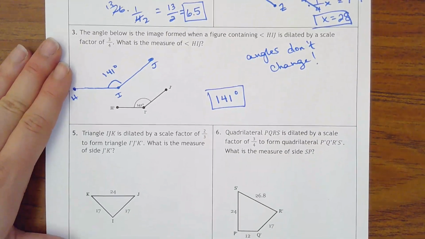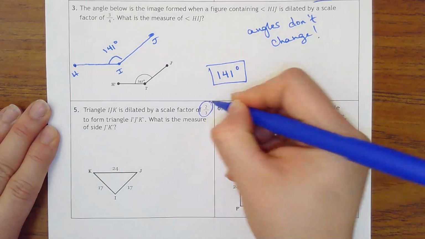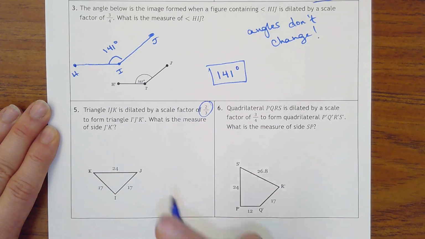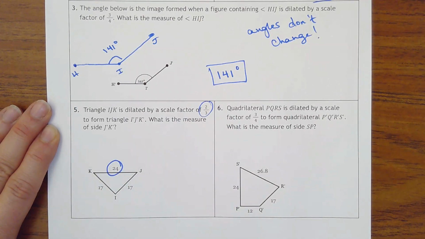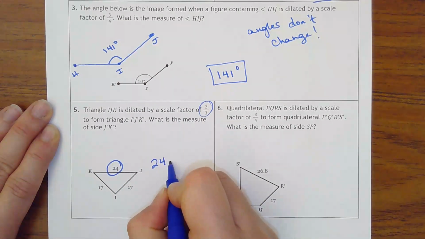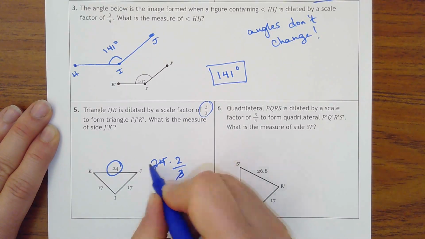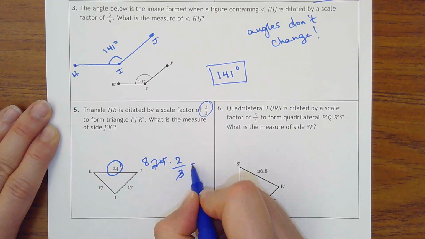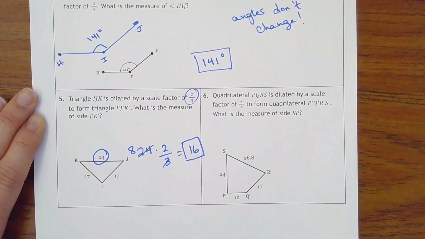And then number 5, triangle IJK is dilated by a scale factor of 2/3 to form triangle I prime J prime K prime. What is the measure of side J prime K prime? So really all we need to do is pick JK and take that times our scale factor of 2 to 3. 24 divides by 3 to make 8, and 8 times 2 would be 16 units. We don't know what it's measured in.